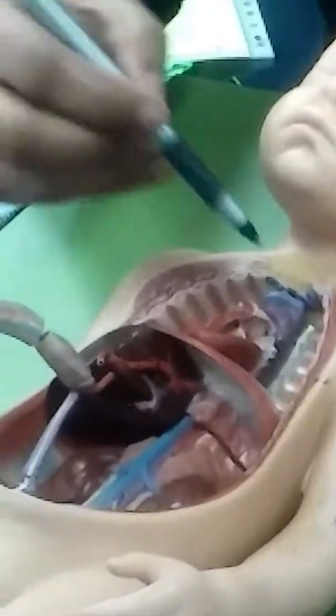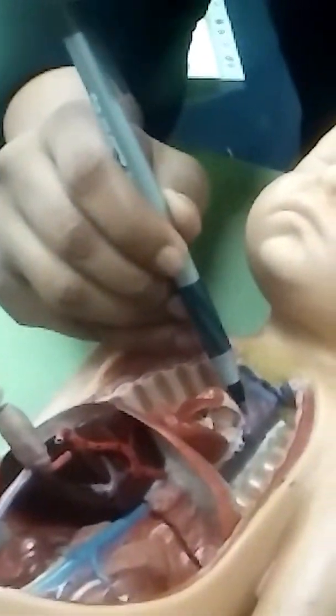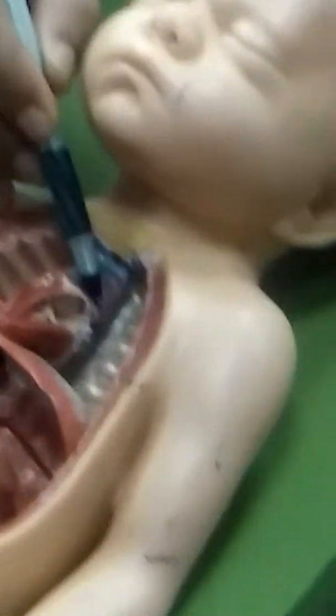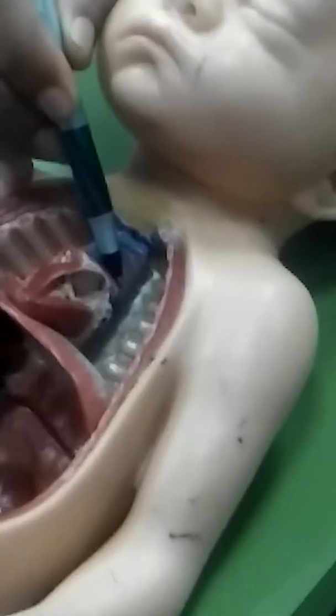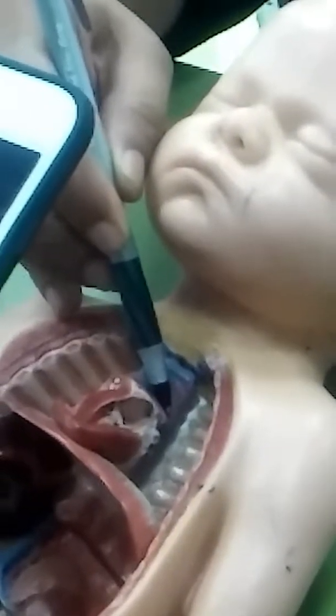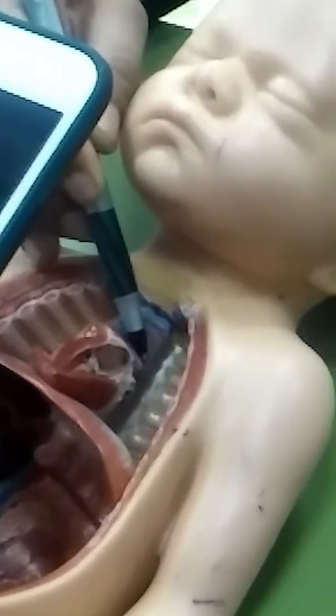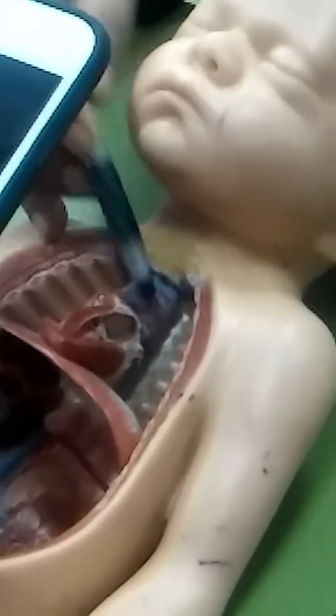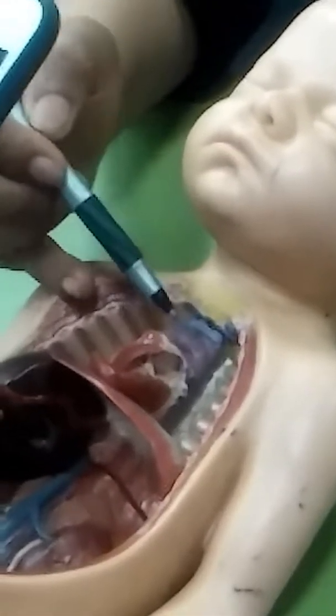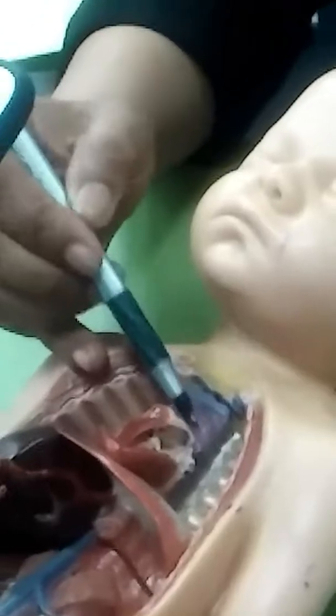Then you have this little region here, which you can see, right? Right here, that is the ductus arteriosus. In the fetus, it's an actual ductus arteriosus. It connects the aorta to the pulmonary trunk.